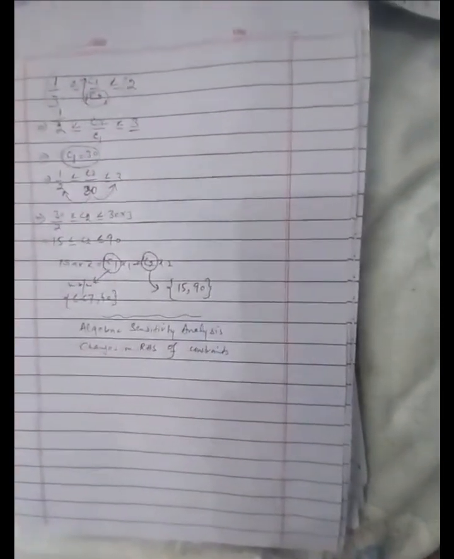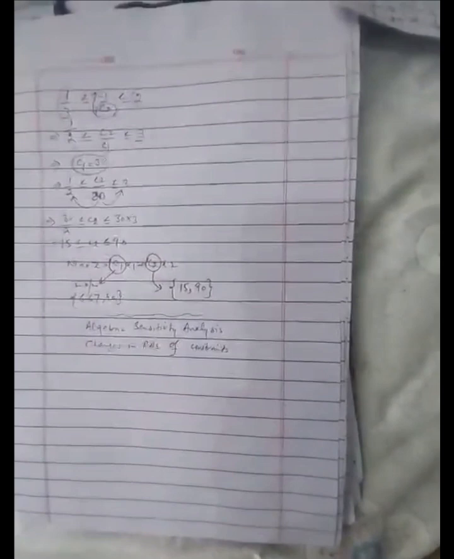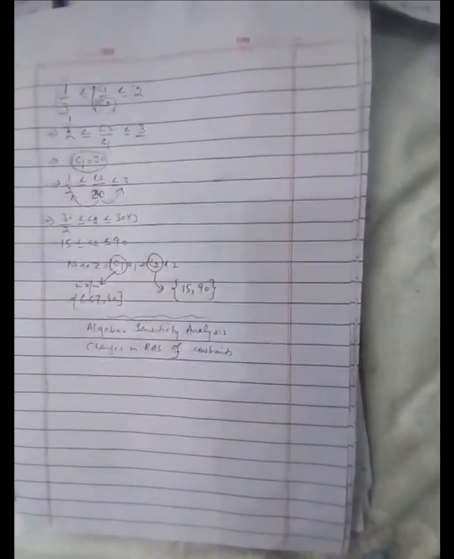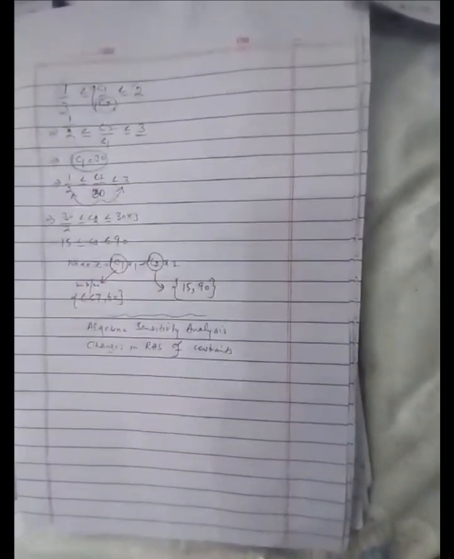The dual price is also called the shadow price, and it represents the change in the objective function with respect to the change in the right hand side of the constants.